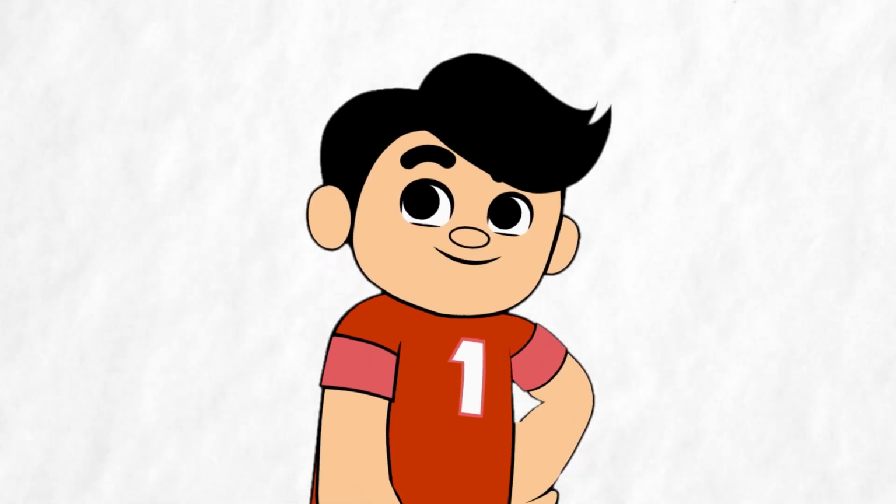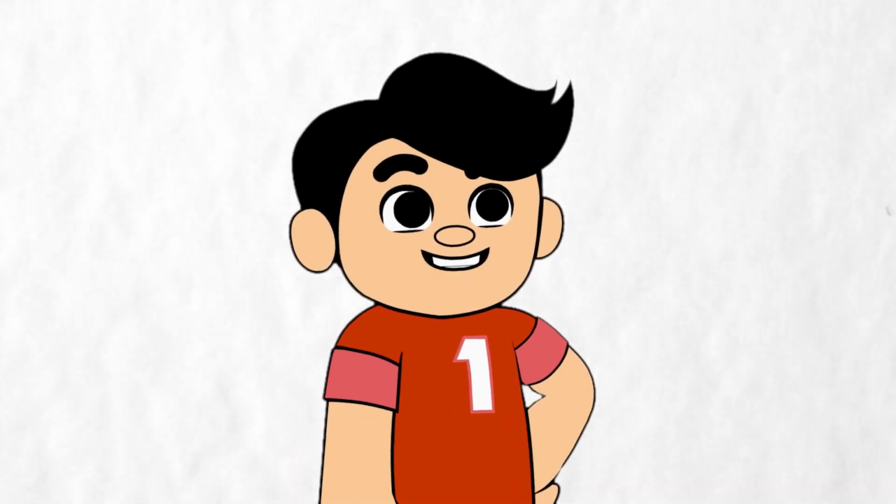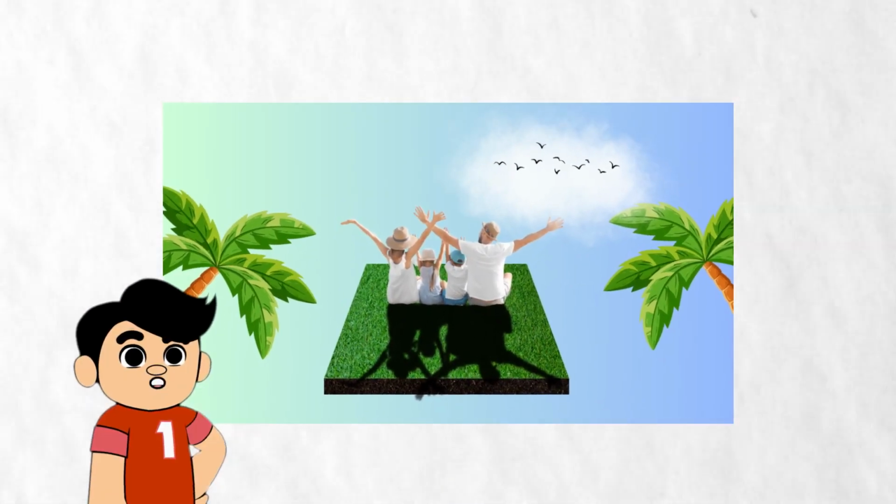Hello guys, today I will show you how to make a 3D pop-out effect summer theme in Canva. Let's get started.